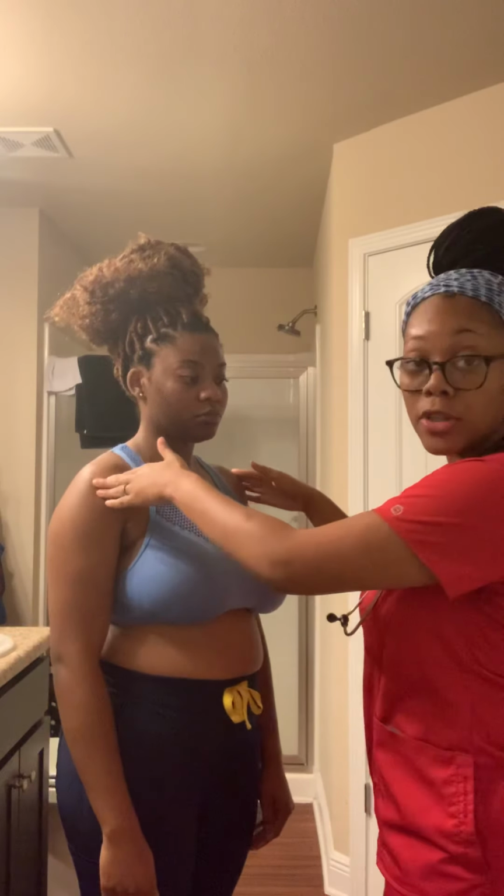Anteriorly or posteriorly, there are no lesions. And now I'm going to assess for any scarring.